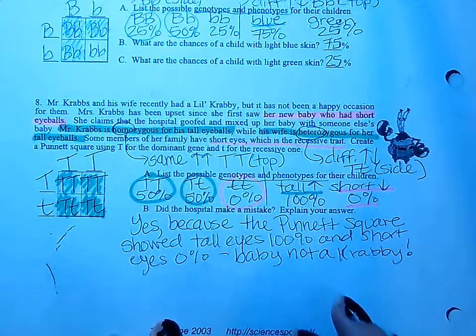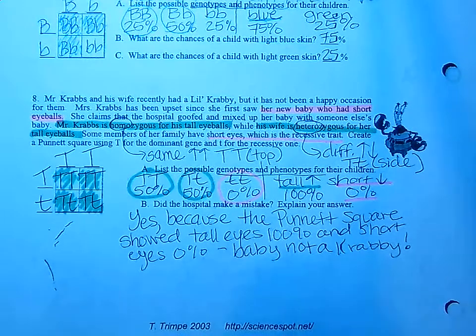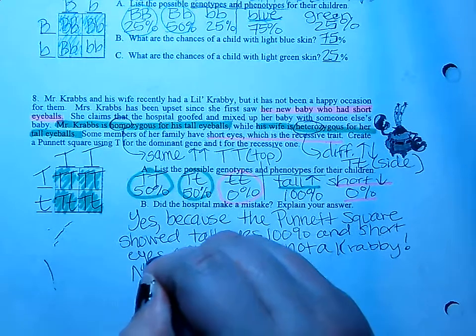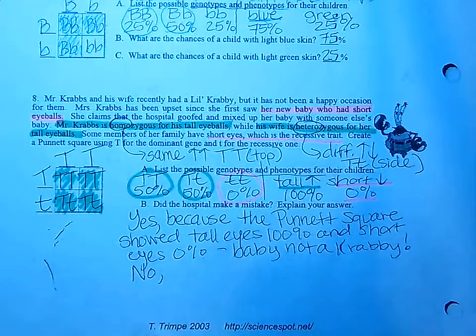However, another way you could view this, remember in the reading, look at the word problem again. It says some of her family members had short eyes. So remember, she still has that trait in her family or her genes. So instead of it being that Punnett squares are just a probability or a percentage, we could say that maybe it skipped a generation. So you could say there wasn't a mistake.